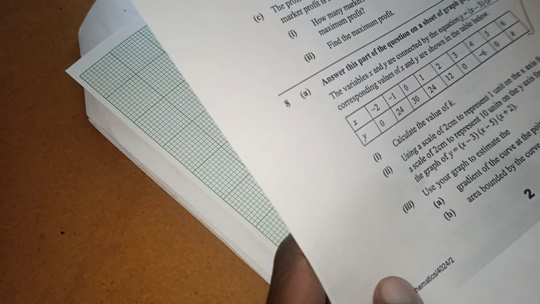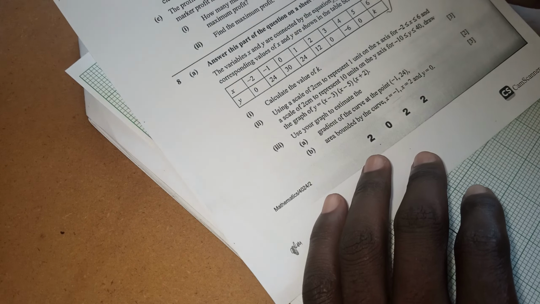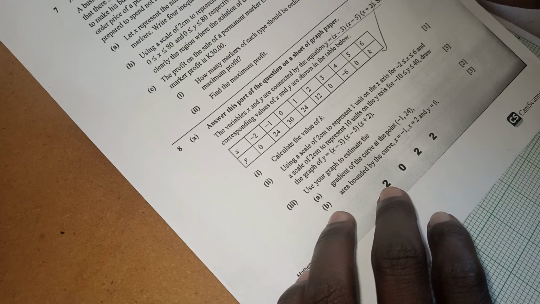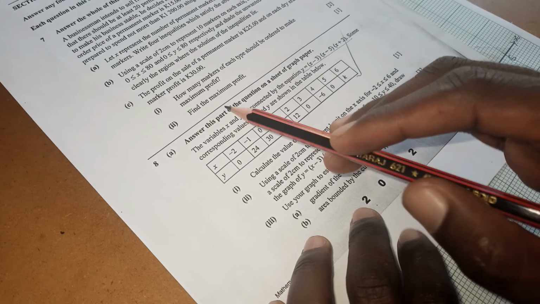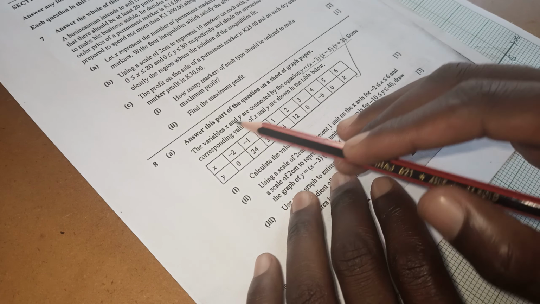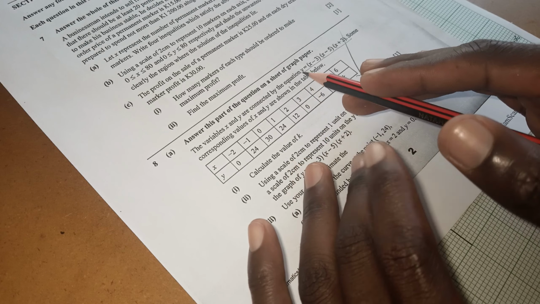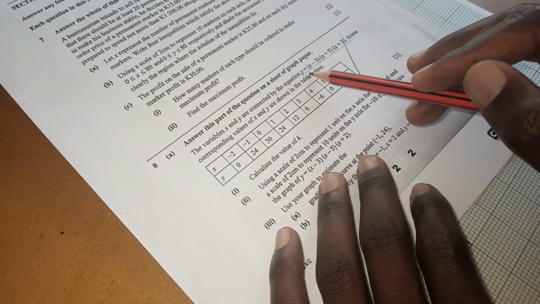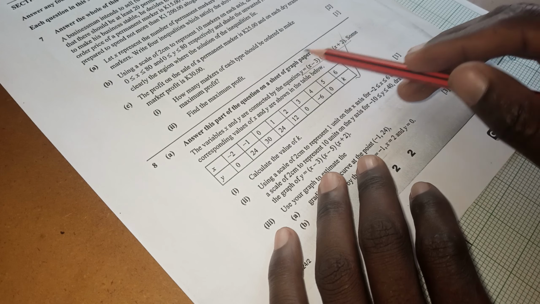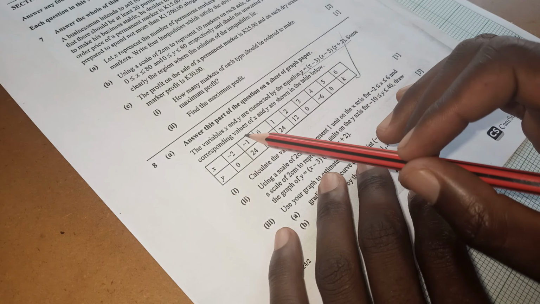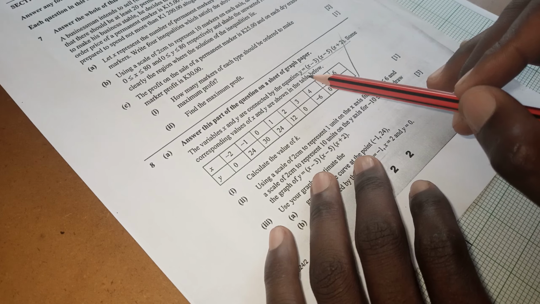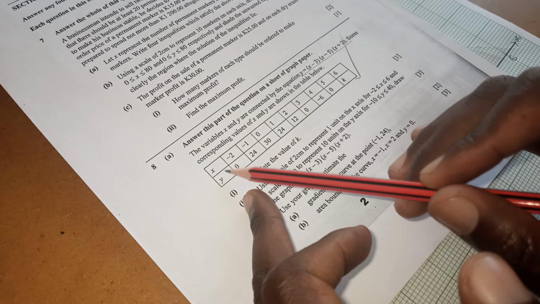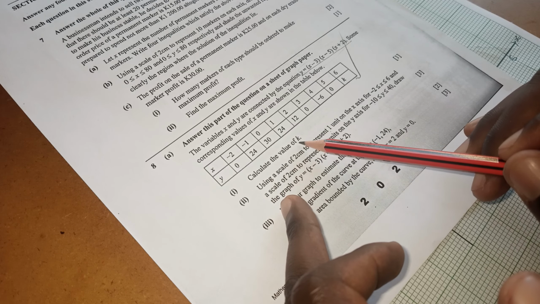So today our focus is on cubic graphs, okay, and we're going to solve the question from the 2022 exam paper. So let's go into it. The question says, answer this whole question on a sheet of graph paper. Given that x and y are connected by the equation, okay, we've been given this equation. Some corresponding values of x and y are shown in the table. So we have this table where we have the corresponding values of x and y. Calculate the value of k.